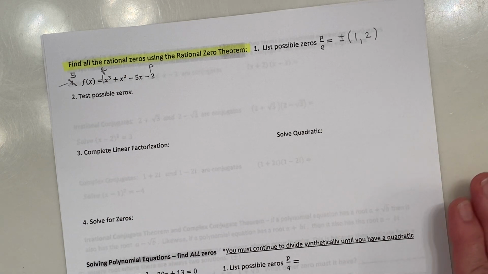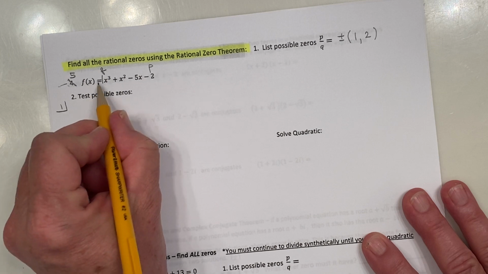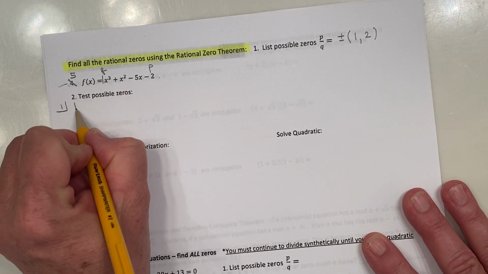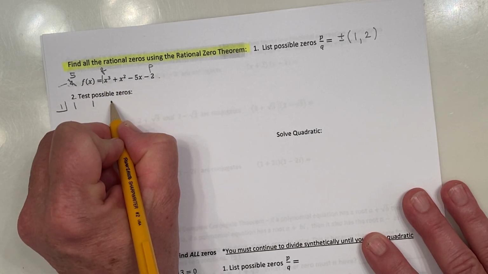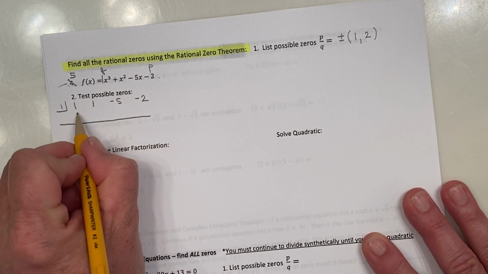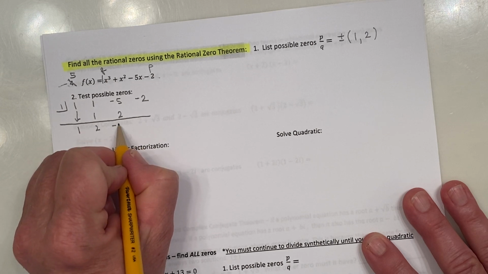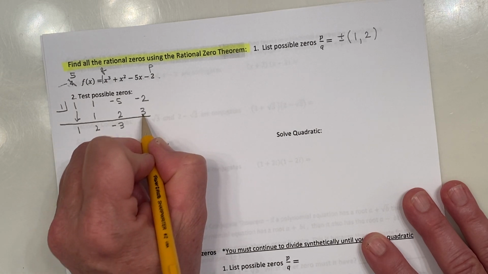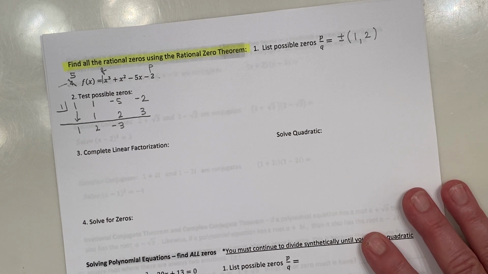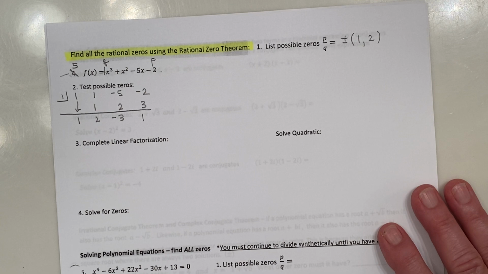Okay, so I'm going to just start with +1. Coefficients of this cubic. I don't need to fill any 0 placeholders. Notice I don't get a remainder of 0. I should have written this more lightly because now I'm going to have to go and erase.